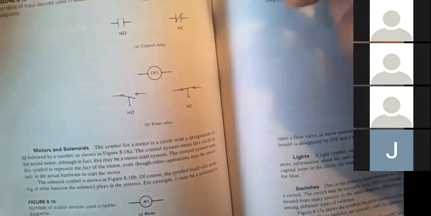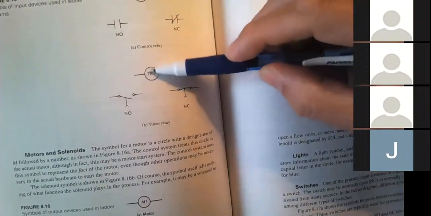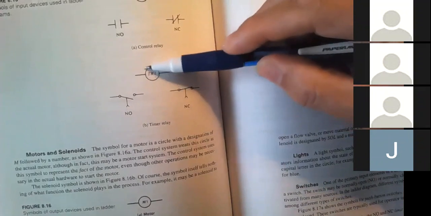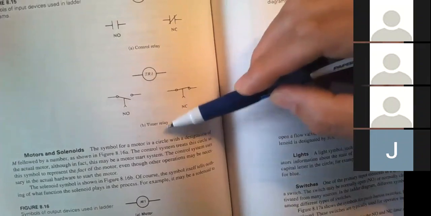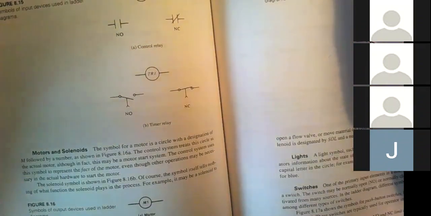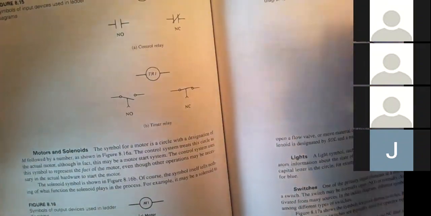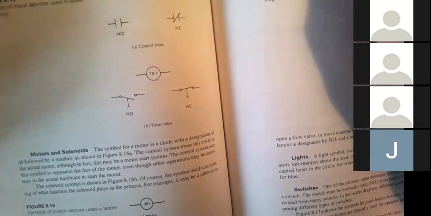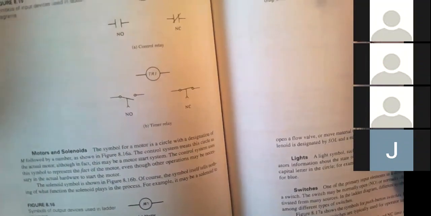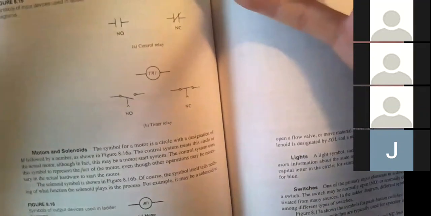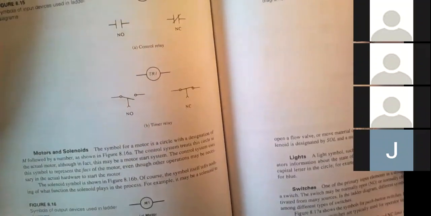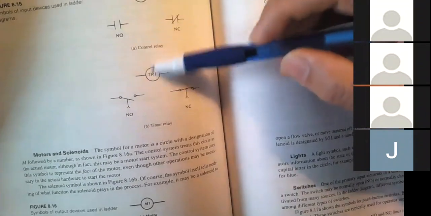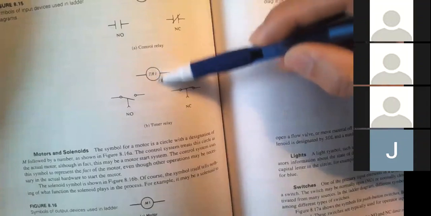A relay can be a timed relay. That means it will have a delay. For example, if you have a 2 seconds delay, it will be a timer relay. Timer relays have delays. That is very common in sequential control. Why? Because sequential control is a sequence of events happening one after the other, so we need a lot of timer relays.